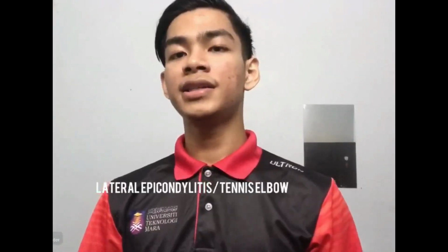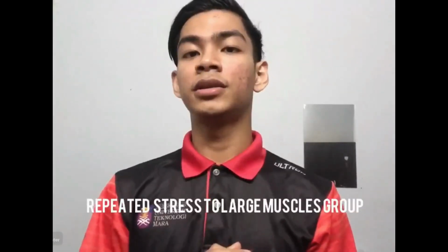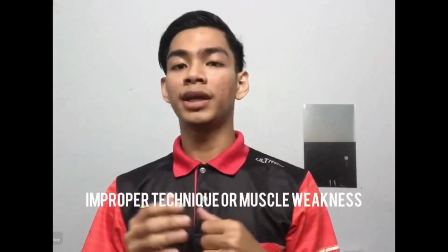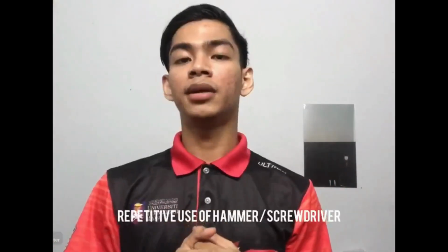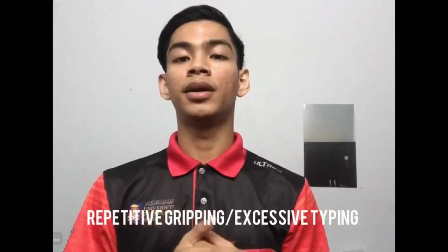For the mechanism of injury for lateral epicondylitis, known as tennis elbow, it usually involves repeated stress to the large muscle group on the outside of the elbow and forearm. The muscles can also suffer small tears caused by improper technique or muscle weakness. Examples include using poor form when hitting a tennis backhand, repetitive use of a hammer or screwdriver, repetitive gripping, and excessive typing on a keyboard.